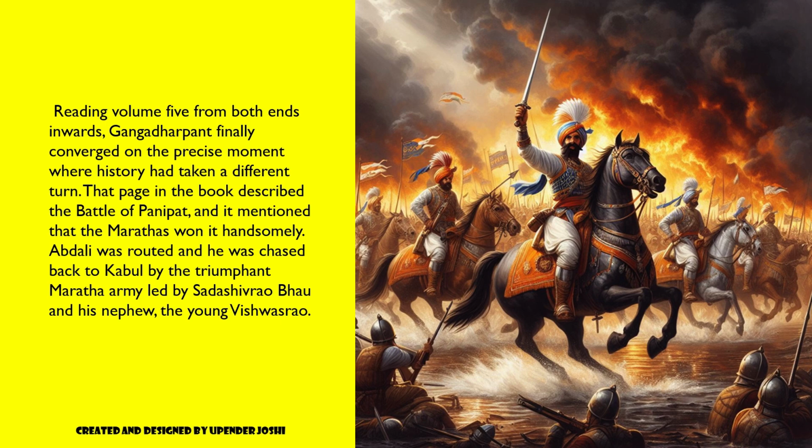The book said the Marathas won the battle, defeated Abdali, and chased him back to Kabul. The Maratha army was led by Sadashivrao Bhau and his nephew Vishwas Rao. Here again a reminder, students: in reality, Abdali's troops had defeated the Marathas at the Battle of Panipat. So let's continue the chapter.